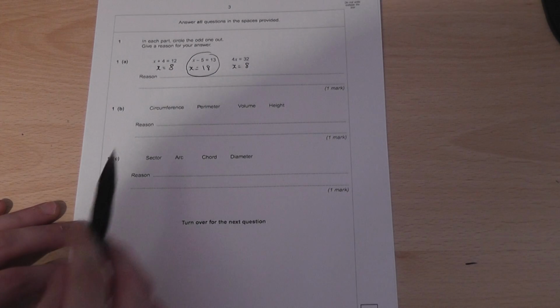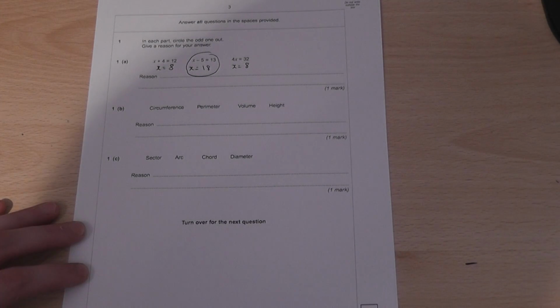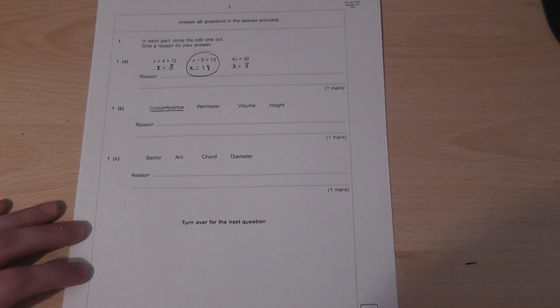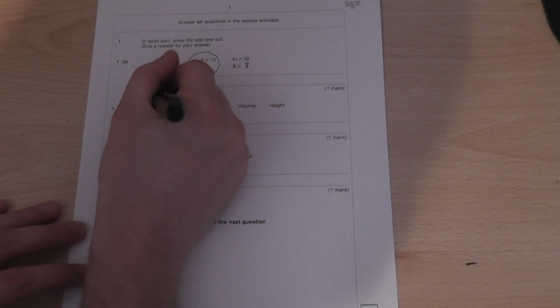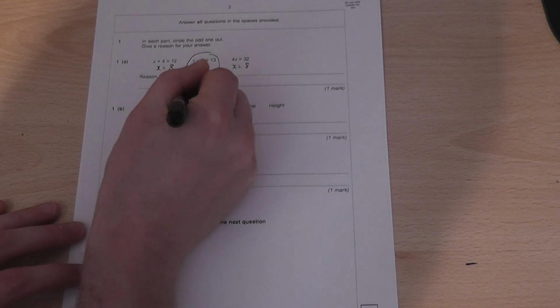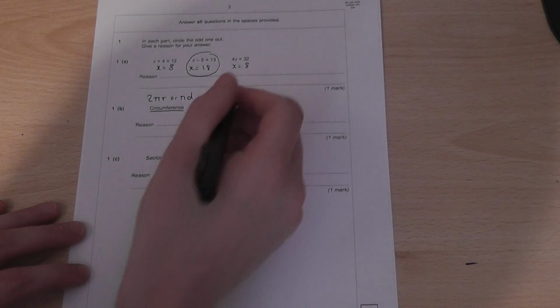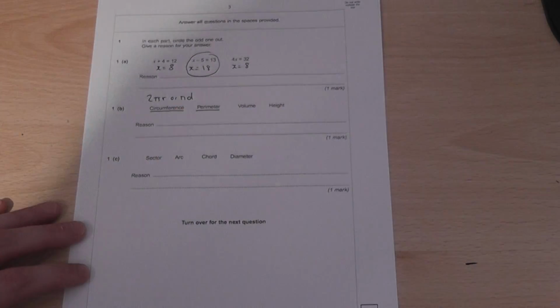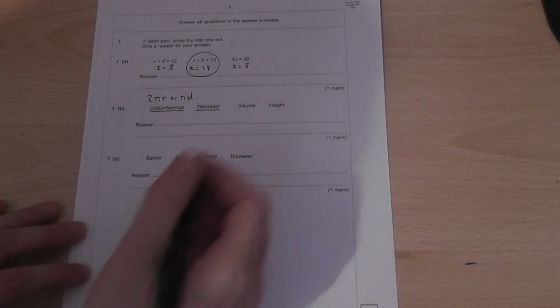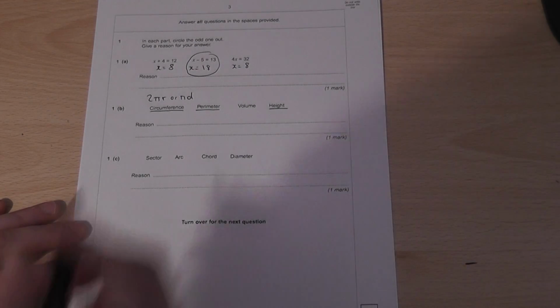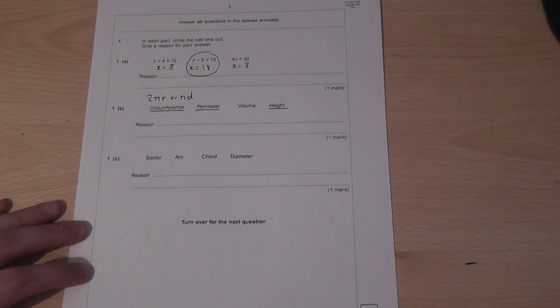In part B, there are 4 words. Now, circumference is a distance around a circle, given by 2 pi r, or pi times d. Perimeter is a distance around a shape, also a length. The height is how tall a shape is, that's also a length. So these 3 here are all lengths.